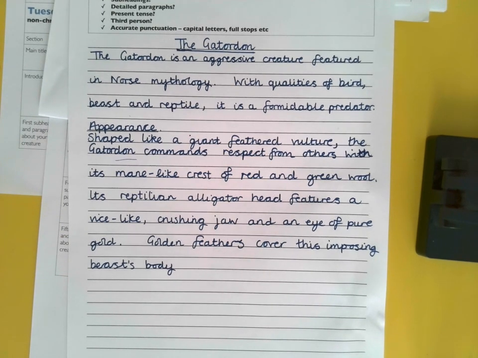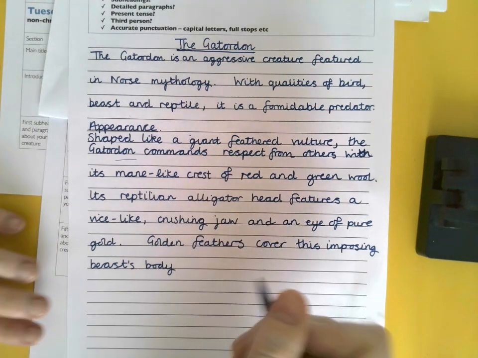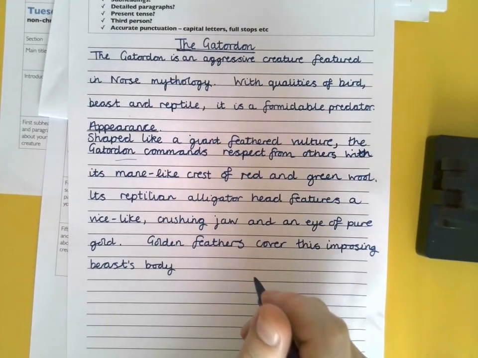on, I keep repeating the same words over and over again, to just jot down somewhere the different things that you could refer to it as: a beast, a creature, a phenomenon, a hybrid if you're doing the hybrid creature. So there probably are lots of different words that you can use, and again, go to that trusty thesaurus if you're struggling with that. Golden feathers cover this imposing beast's body.